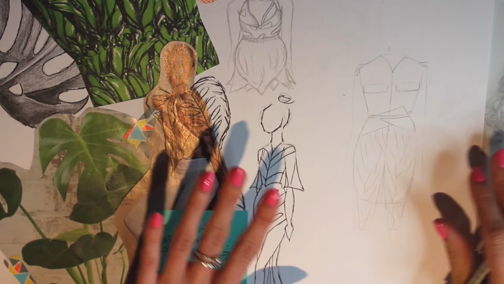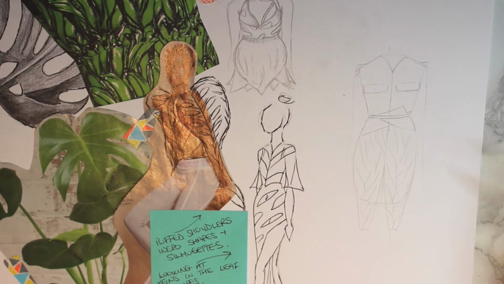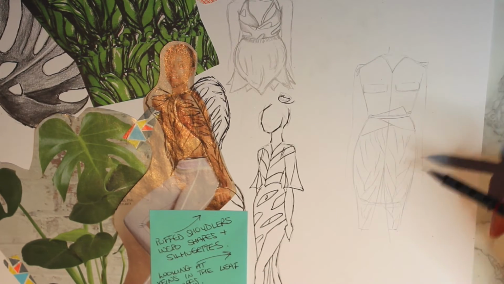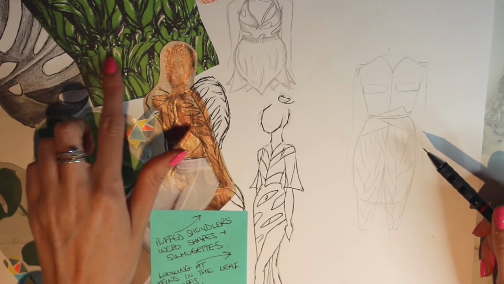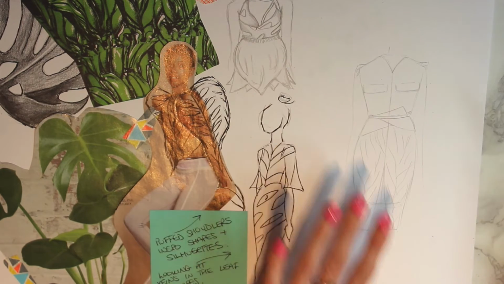Okay, sorry about the light change, people. It is evening now, so there might be a bit of a shadow, but I'm going to try and work with it. So I've been drawing this image on the right here. I've been trying to incorporate in this print over here into this skirt jacket thing.